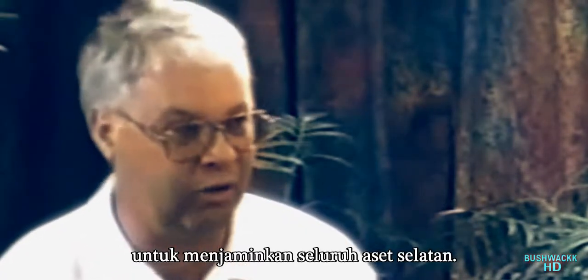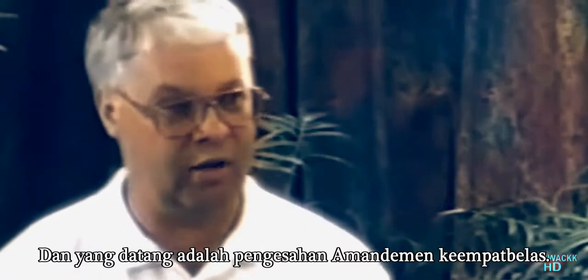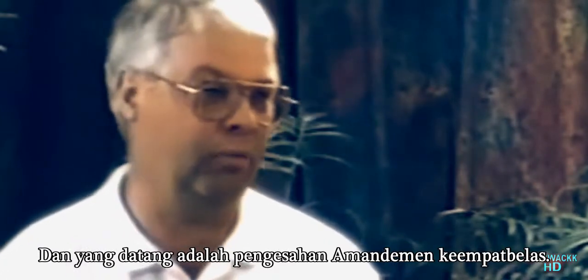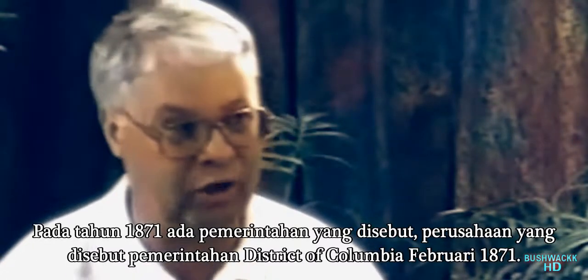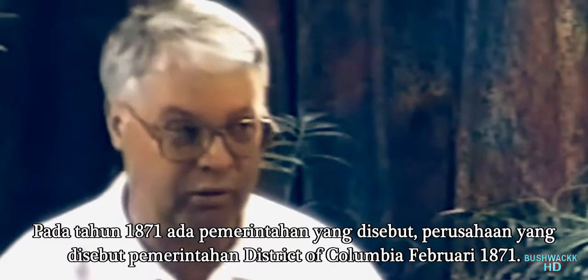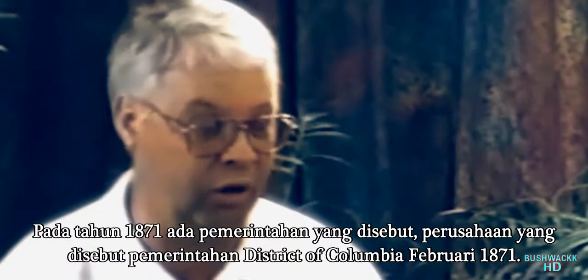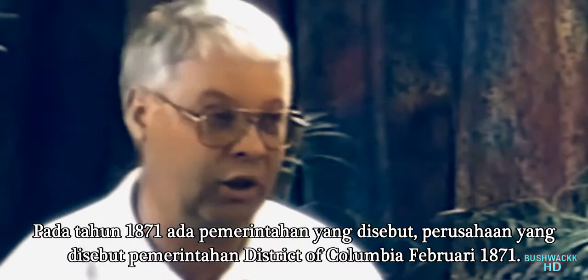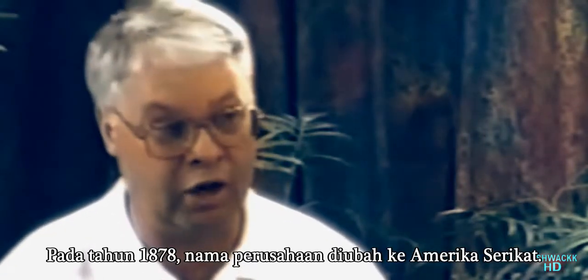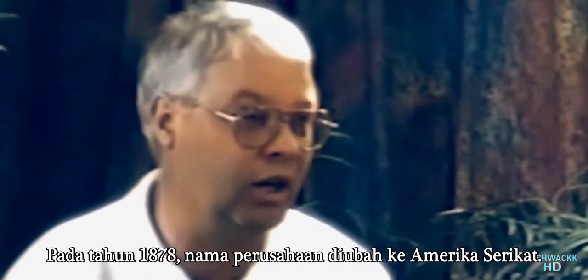We pledge all the assets of the South. And in that comes the ratification of the 14th Amendment. In 1871, there's a government called, a corporation called the Government of the District of Columbia, February 19th, 1871. In 1878, the name of that corporation is changed to the United States.